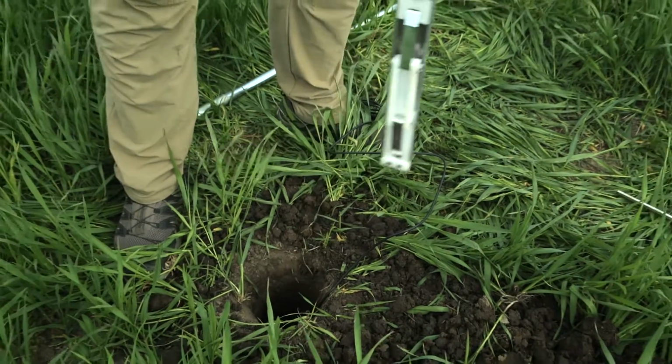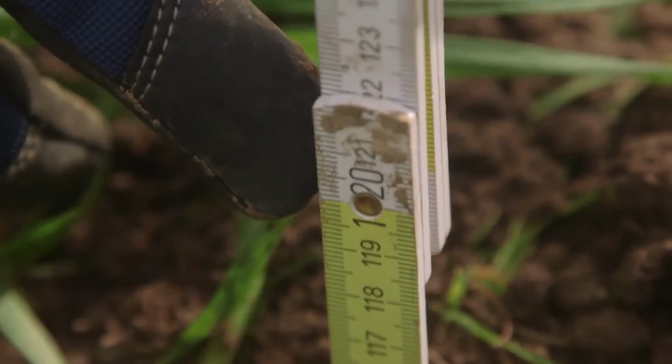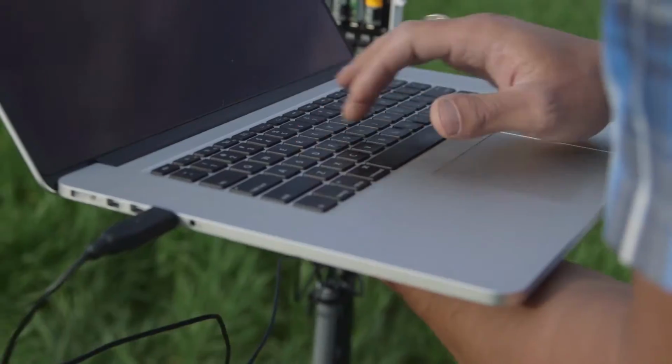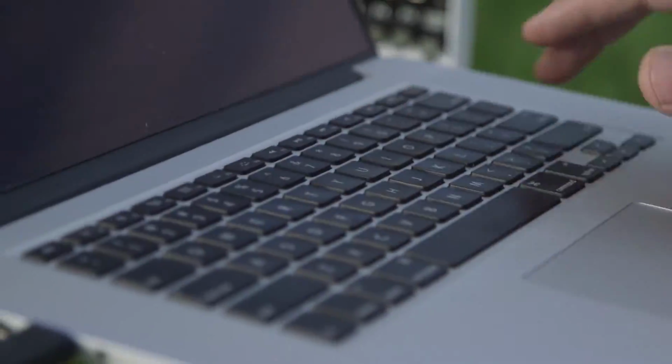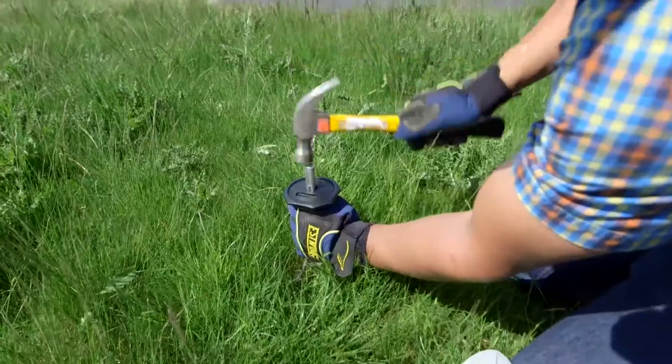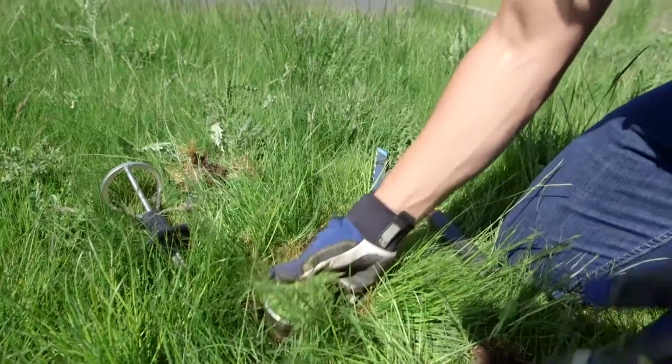Since only a small borehole is needed, you can perform a deeper installation with little site disturbance and far less effort. At Meter, we want accurate soil moisture data to be simple.